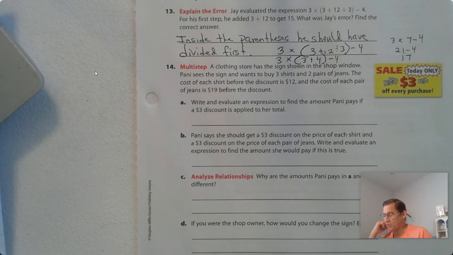Clothing store has the sign shown in the shop window. Pani sees the sign and wants to buy 3 shirts and 2 pairs of jeans. The cost of each shirt before the discount is $12, and the cost of each pair of jeans is $19 before the discount. Write and evaluate an expression to find the amount Pani pays if a $3 discount is applied to her total.